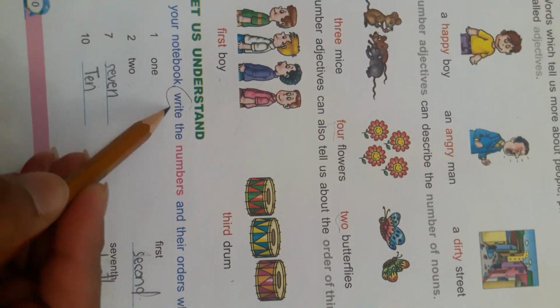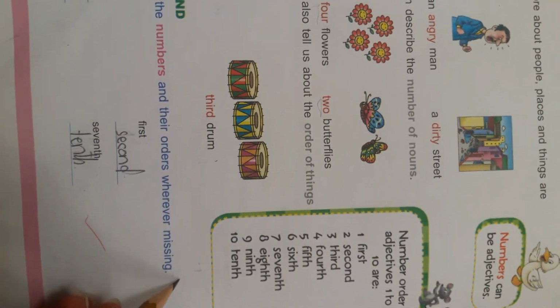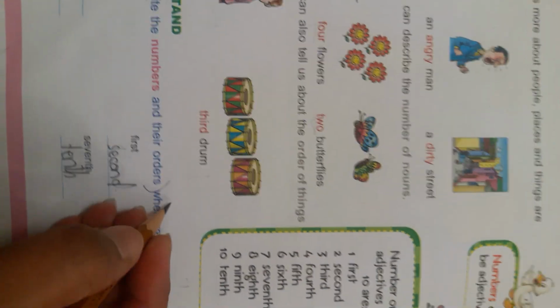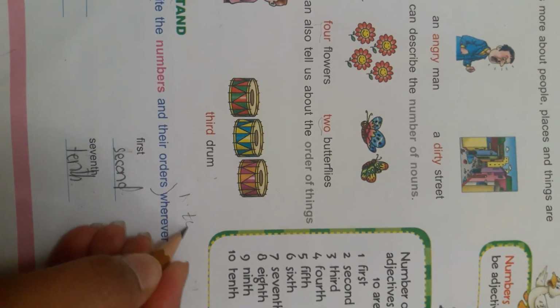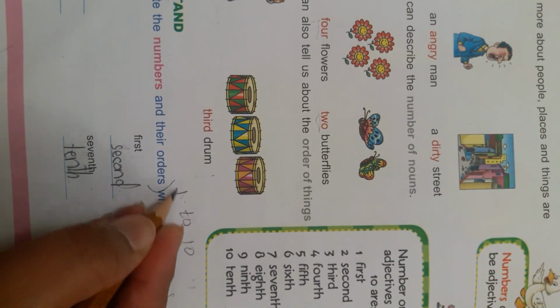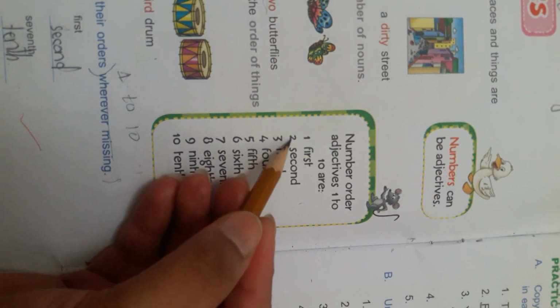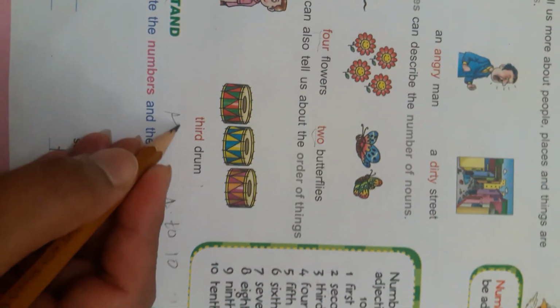This is your HW. Write the numbers in their order, 1 to 10, according to this. Write 1 first, 2 second, 3 third, 4 fourth. Note these down in your English B notebook. This is your HW on the notebook.